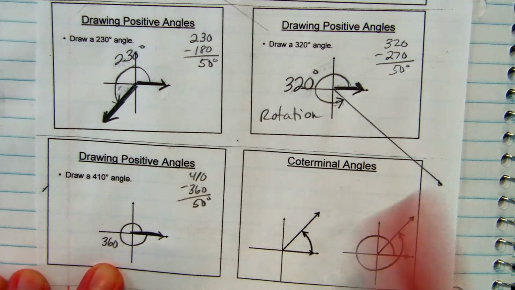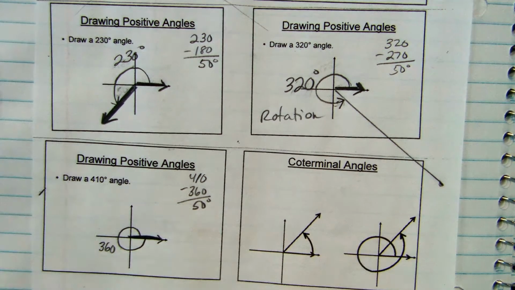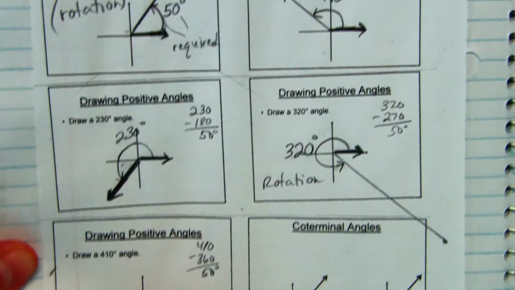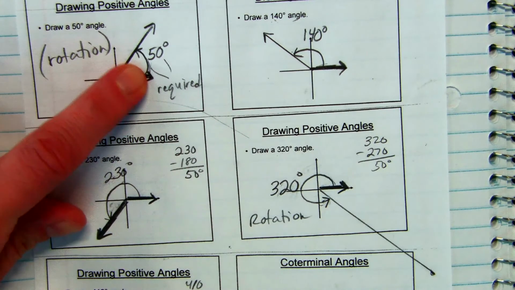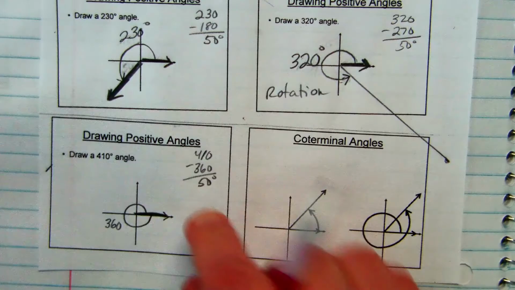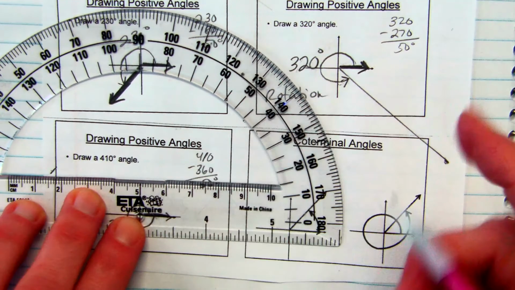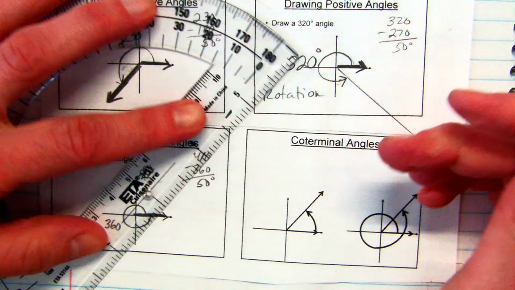For some reason I used a lot of 50 degree angles, I apologize for that. The actual measuring for this one is going to be just like it was for this one. We're going to have to go 50 degrees past the 0 mark again. So mark 50.